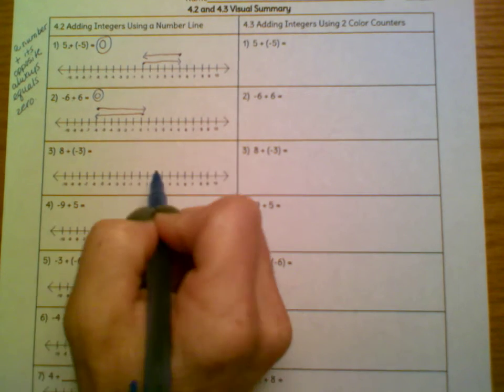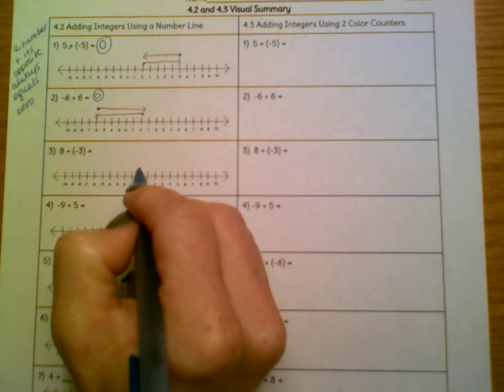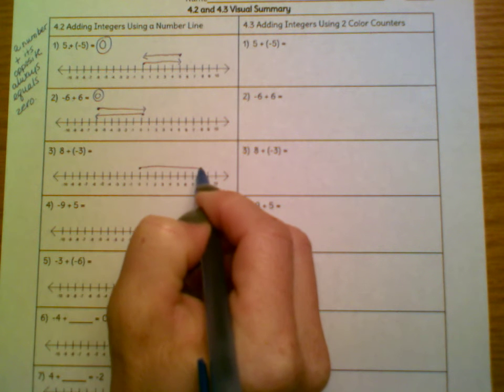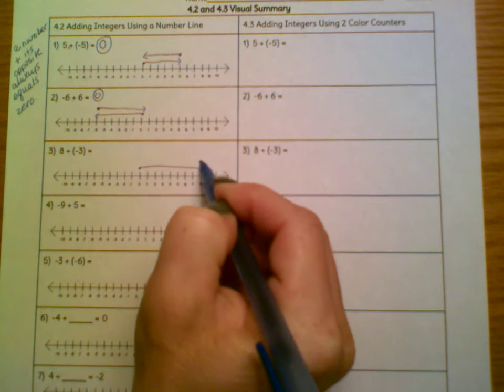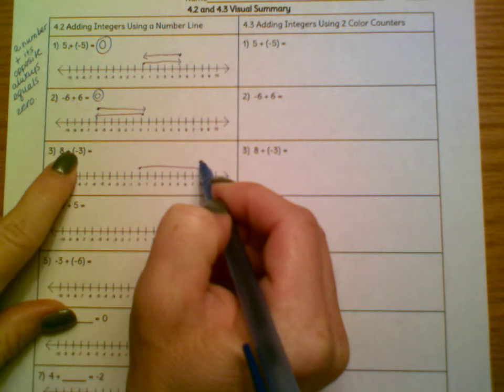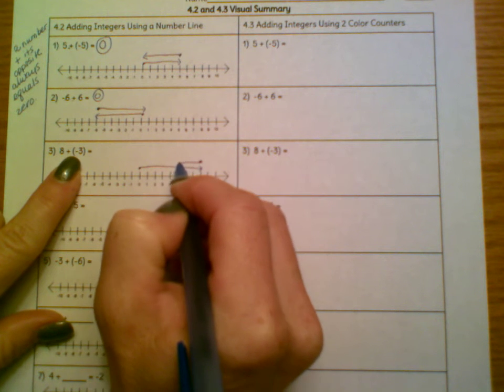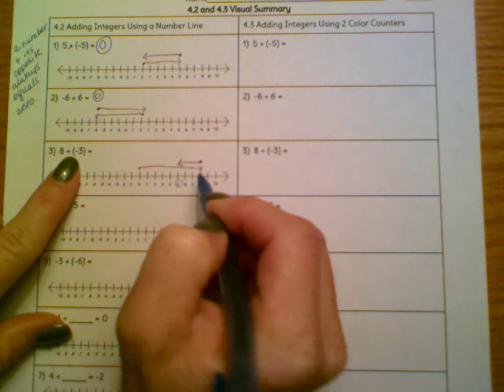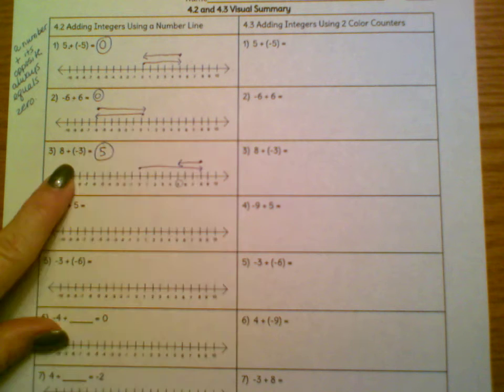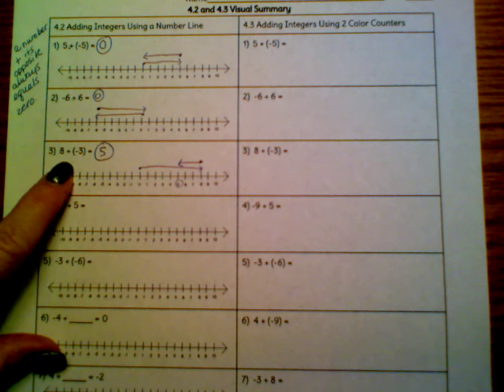Okay, let's take some other problems now. Number 3 says I start at 0 and I go over to 8. Okay, put a dot there, and that's where I'm starting now. I'm adding 3 negatives, so I'm moving in a negative direction 1, 2, 3 places. And where did I end up? I ended up at +5. So 8 plus -3 is 5.